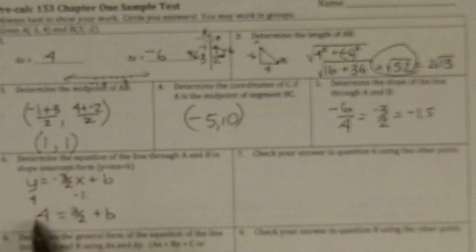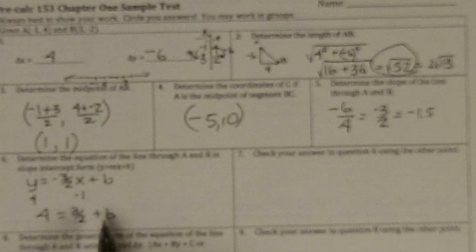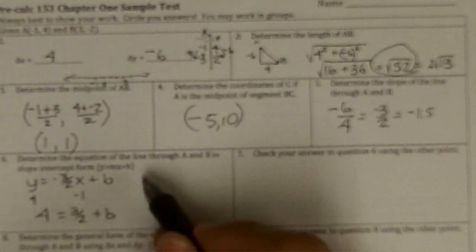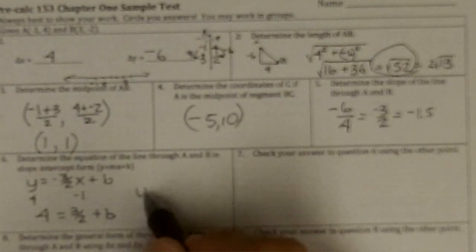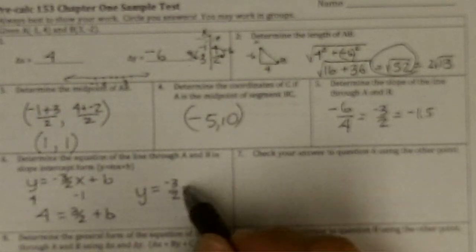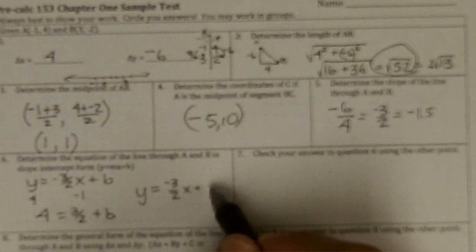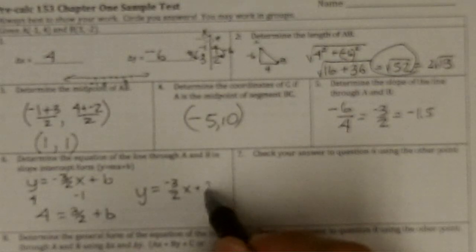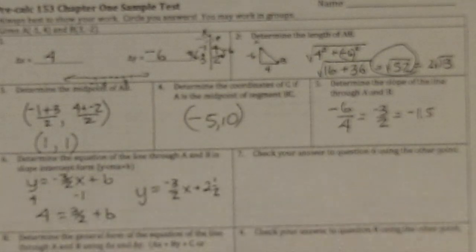If I subtract 1.5 from 4, I find out b is 4 minus 1 is 3 minus another half is 2.5. So b has to be 2.5. So the equation is y equals -3/2 x plus 2.5 or 5/2.